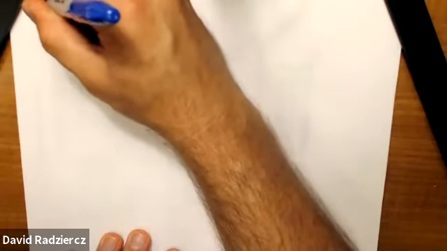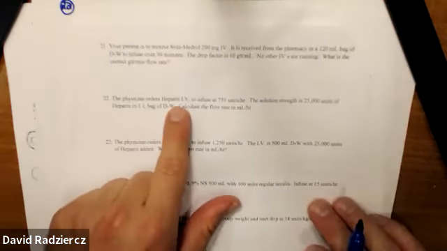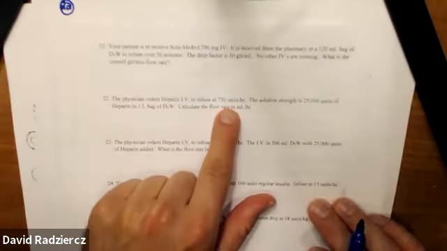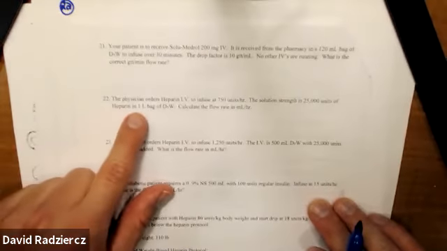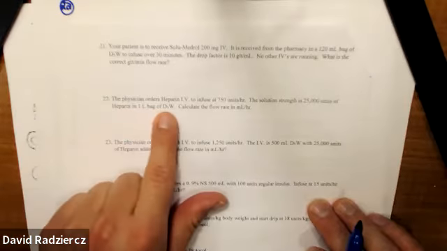Question 22 states the physician orders heparin IV to infuse at 750 units per hour. The solution strength is 25,000 units of heparin in a 1 liter bag of dextrose 5% water. Calculate the flow rate in milliliters per hour. I guess that's 5% dextrose in water. That's what I should say.